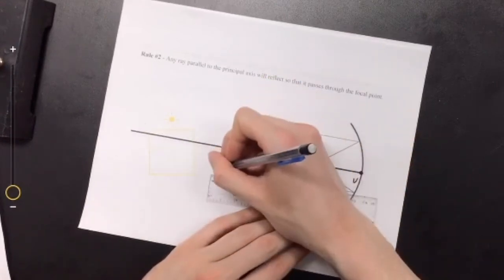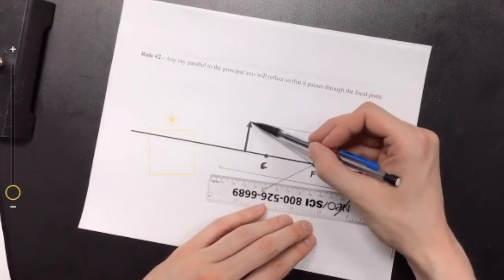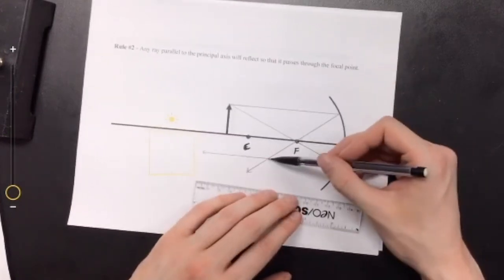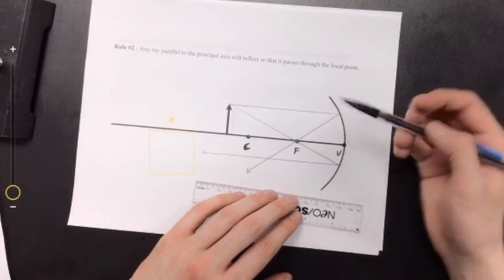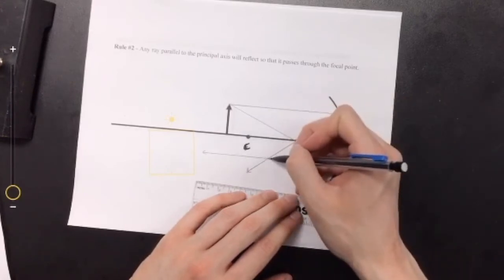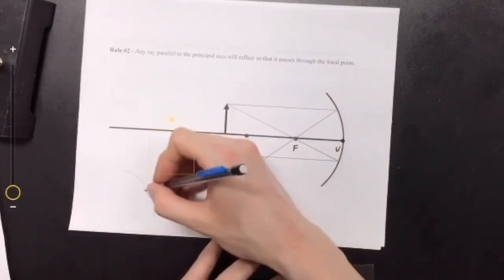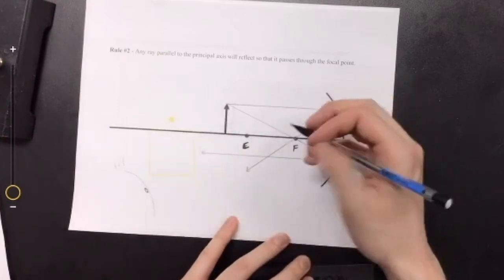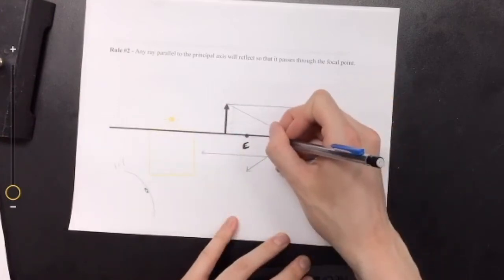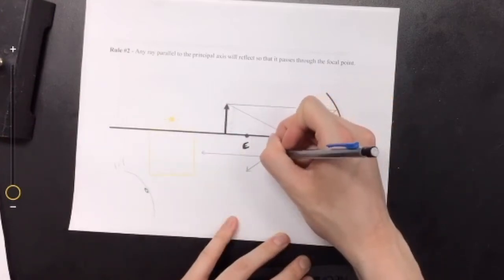Look at that. Two rays that left the tip of the arrow now appear to converge here. If your eye is over here and these rays of light hit, it's going to look like there's an arrowhead there. So that would be where our image would be.